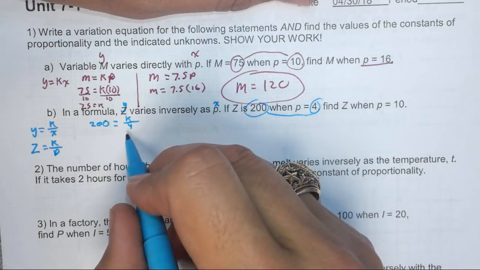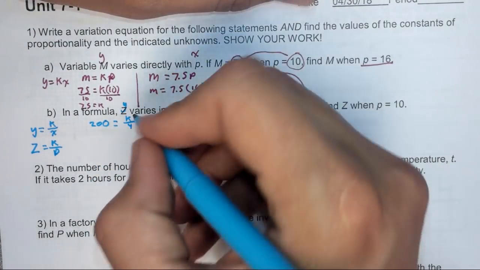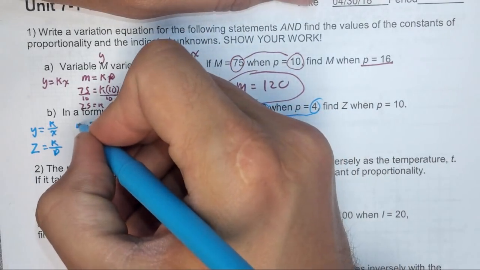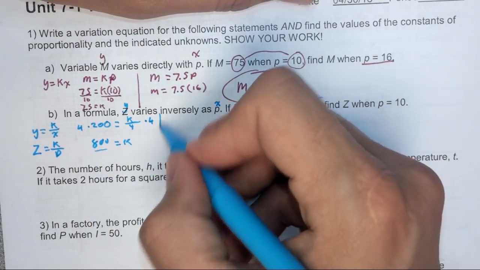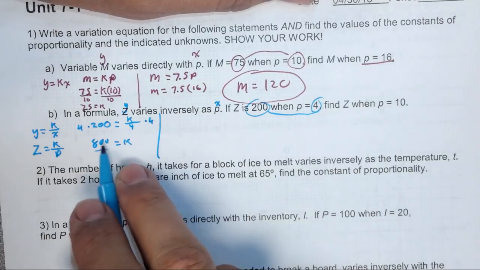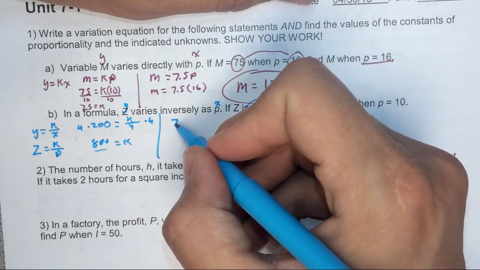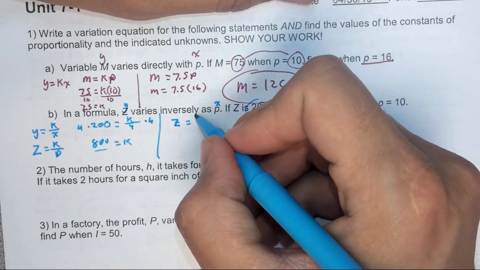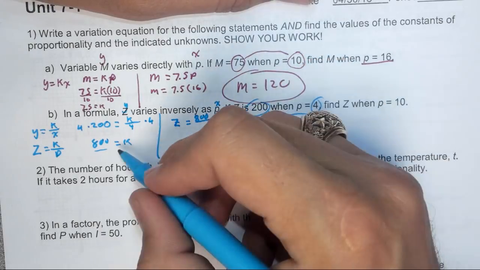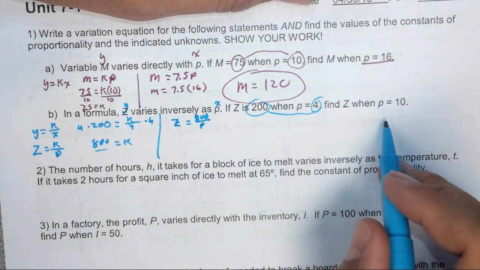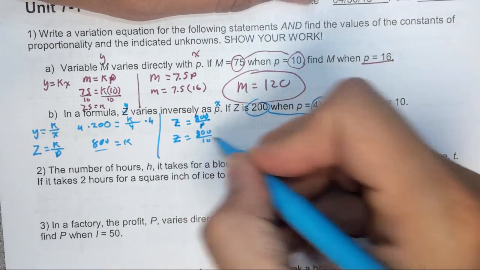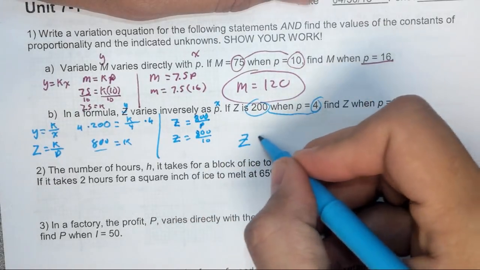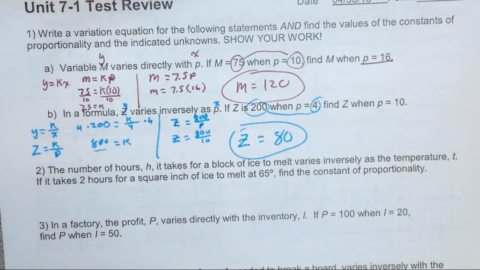So what am I going to do now? I am going to multiply by this 4. 200 times 4 is 800 equals k. There's my k right there. Once I get my k, I can take it and plug it into my equation. Z is equal to 800 over P. Plug in what I know. P is 10. So Z is equal to 800 divided by 10. So Z is equal to 80. That's how you do all of the math.